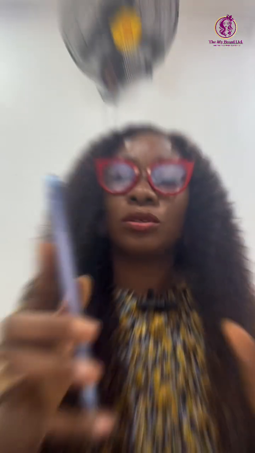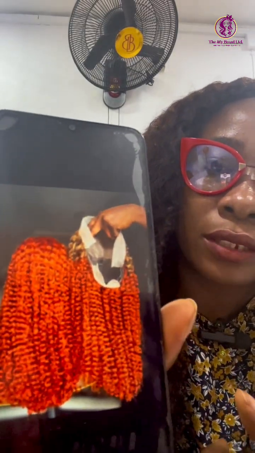Then we have, which one is this? Okay, this is a jerry. We can see, this is a jerry. I don't know if you can see it very well. Like this one I have on me. Once it's brushed out, it looks like this. So we have the jerry.